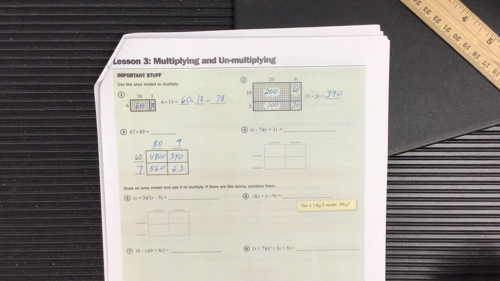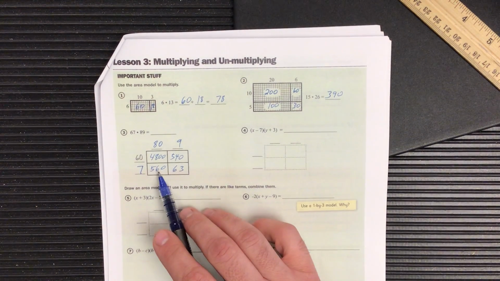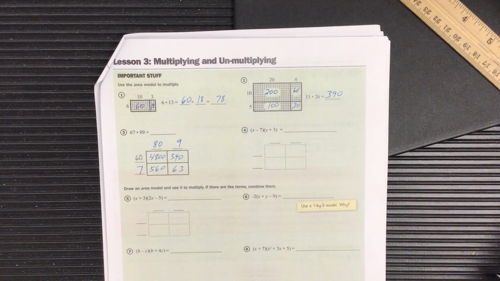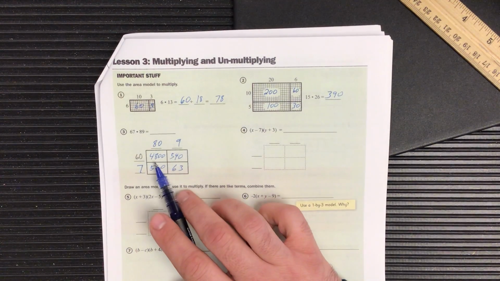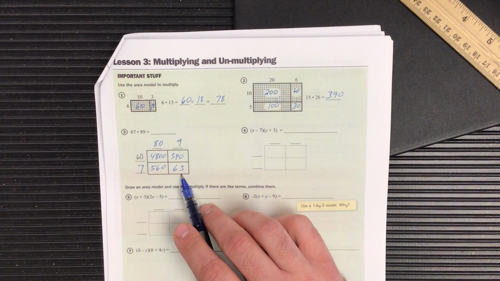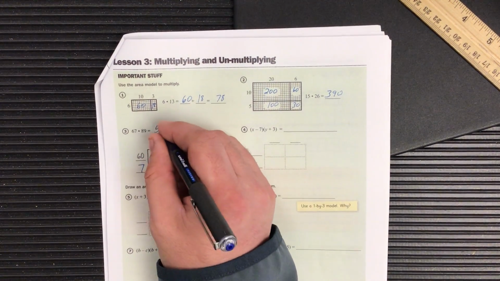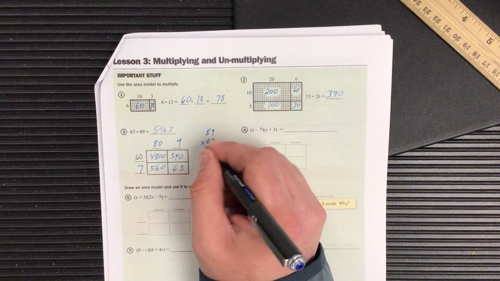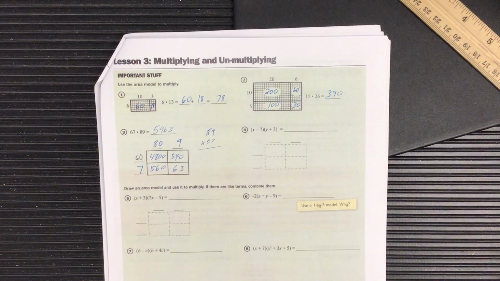So 560 and 540 is 1,100. Is that right? Yeah. 1,100 is these two. Added to this would be 5,900 plus this, so 5,963. Again, the whole point of that is to save you some time than actually having to multiply it out by hand.